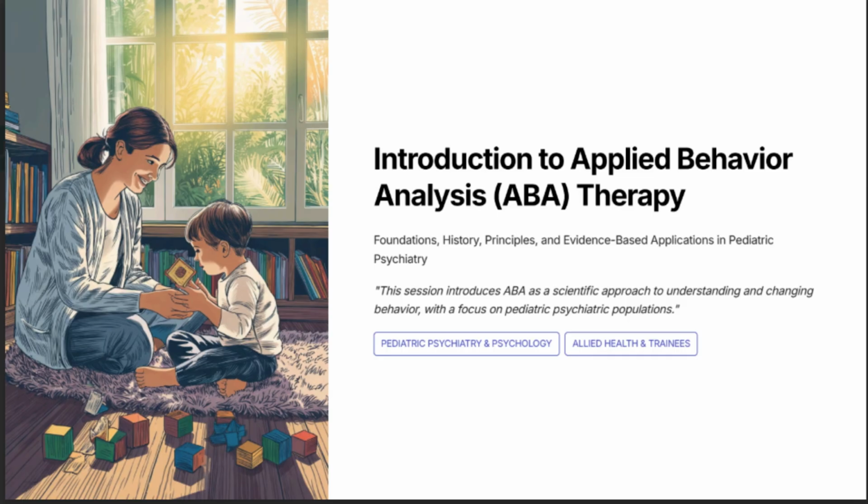In the area of communication and language, ABA interventions, including verbal behavior approaches, augmentative and alternative communication systems, and functional communication training, represent the most evidence-dense applications in ASD. FCT replaces challenging behavior maintained by communication deficits with socially appropriate alternatives.